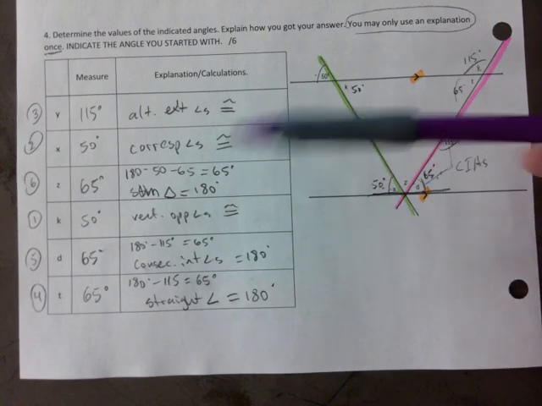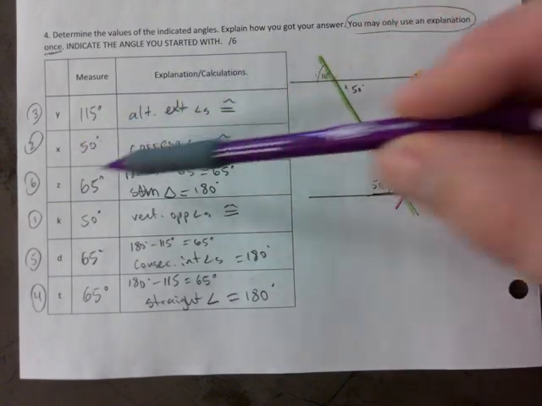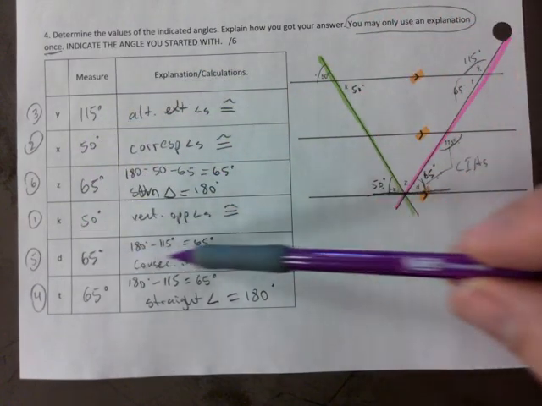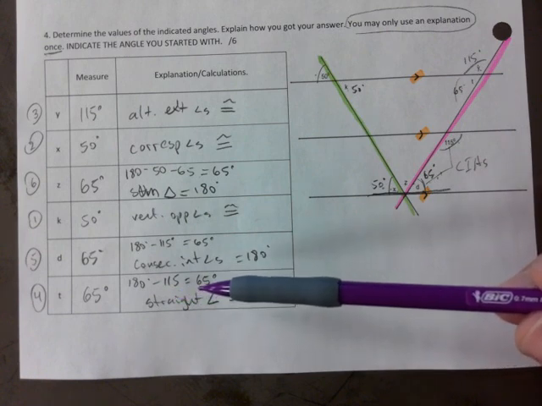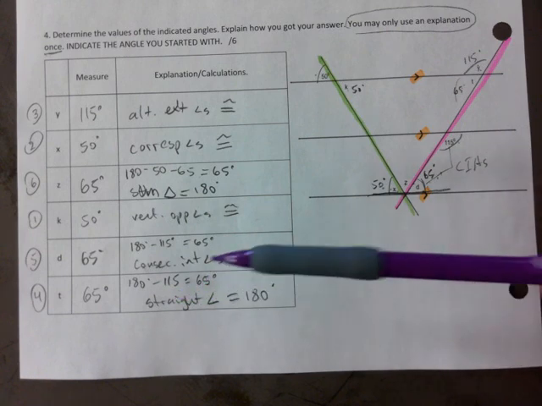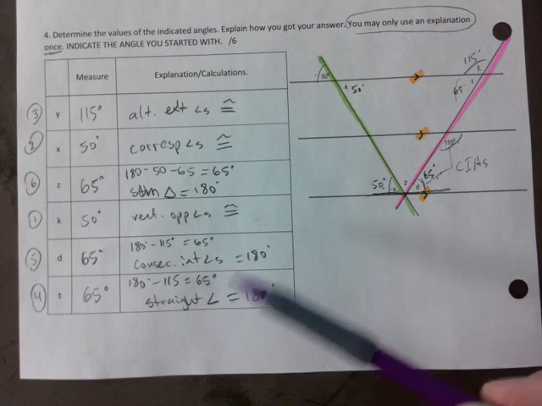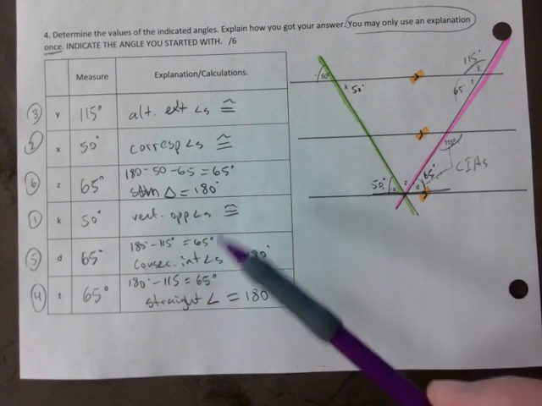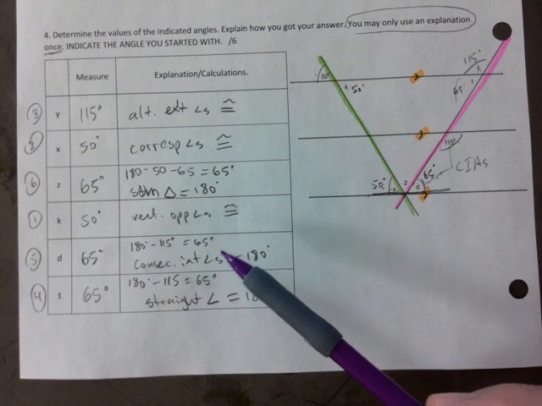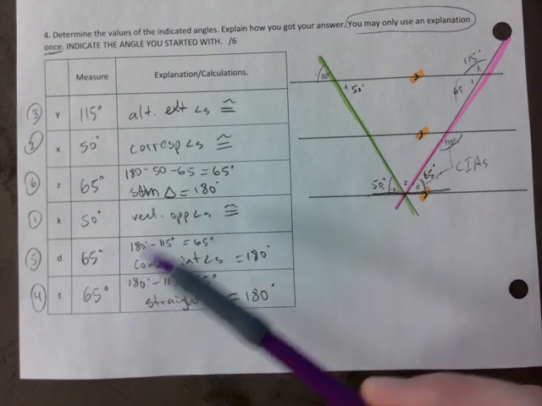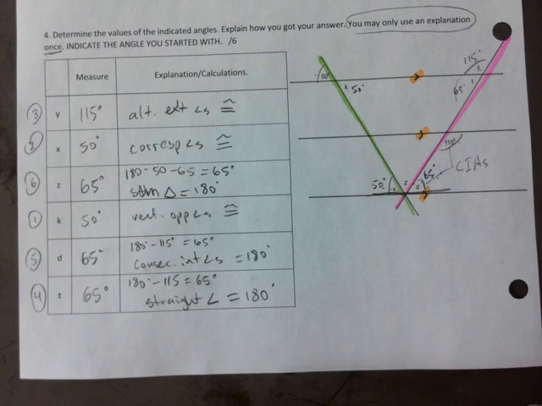Basically I give you 1 mark for the correct angle and the correct explanation. Obviously if you have a different explanation, that's okay. I usually figure it out. If you get the right number, chances are your explanation is right.